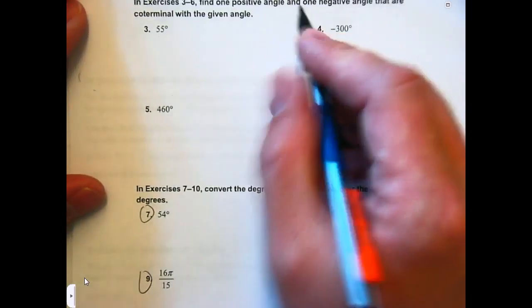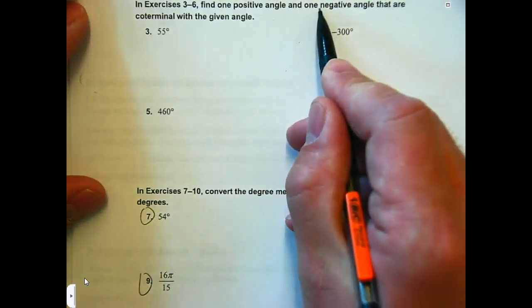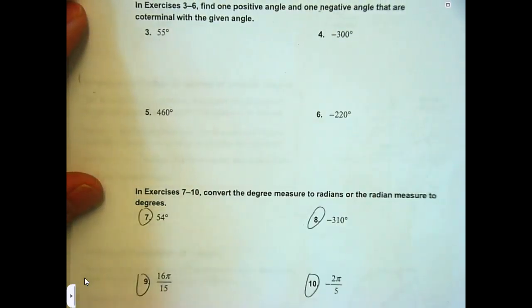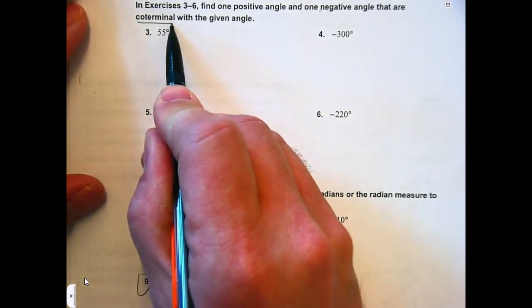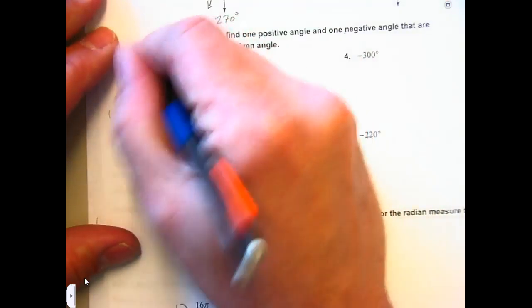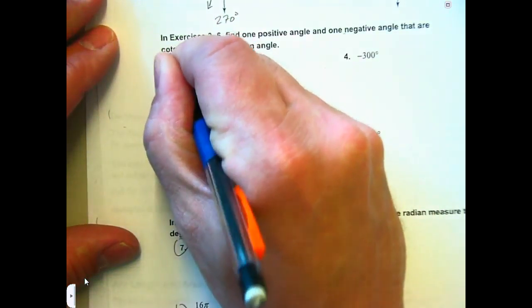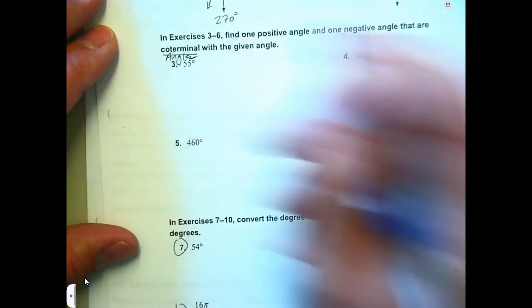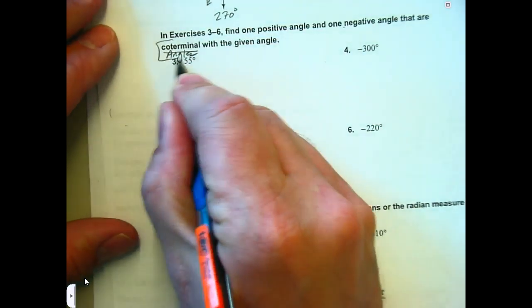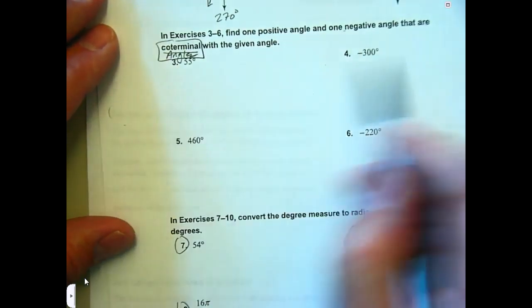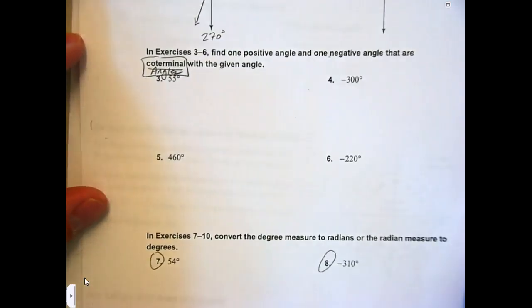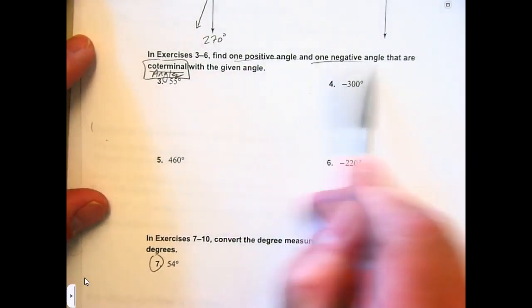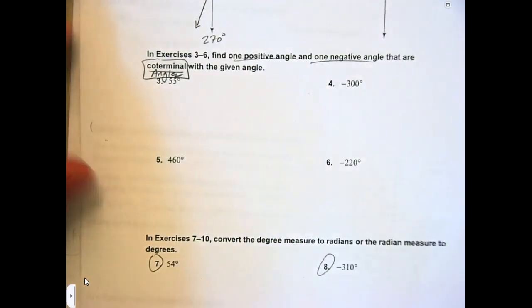The other thing you must do tonight is look up, and I never make you look up anything, but I want you to look up what a coterminal angle is. Okay, what are coterminal angles? You should know that, and if you really think you get it, then try to answer a couple of these questions. It's really not a tough concept. Okay, it says find one positive, one negative, but look that up. All right, very good.